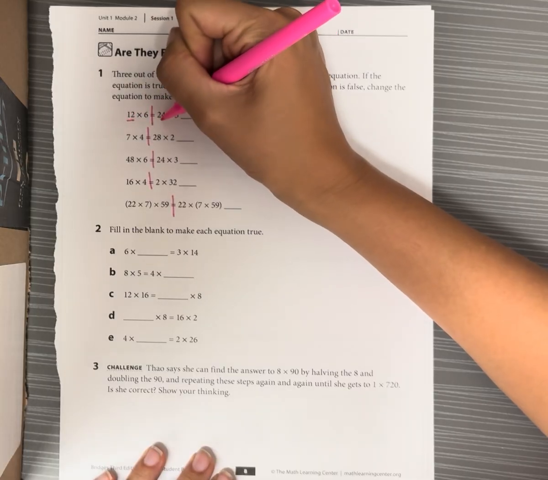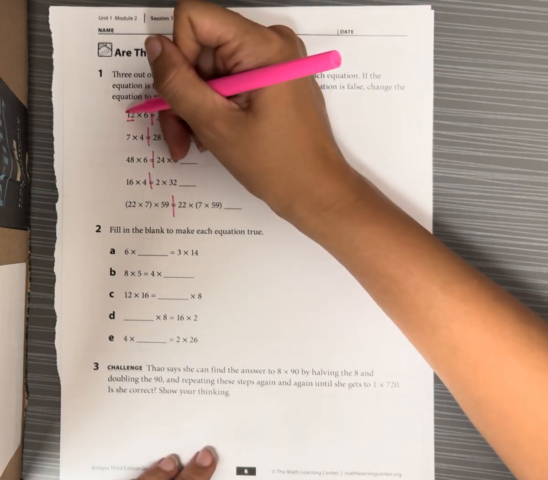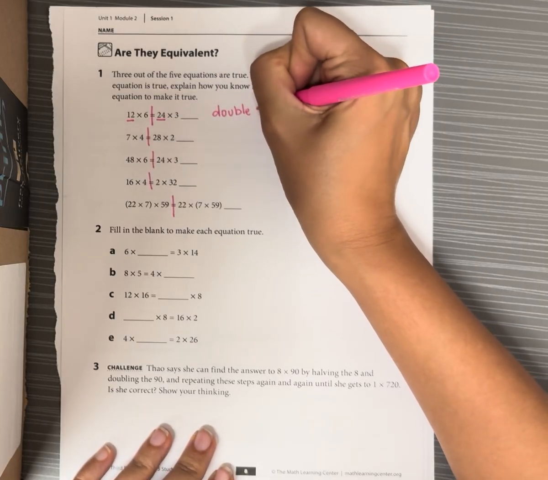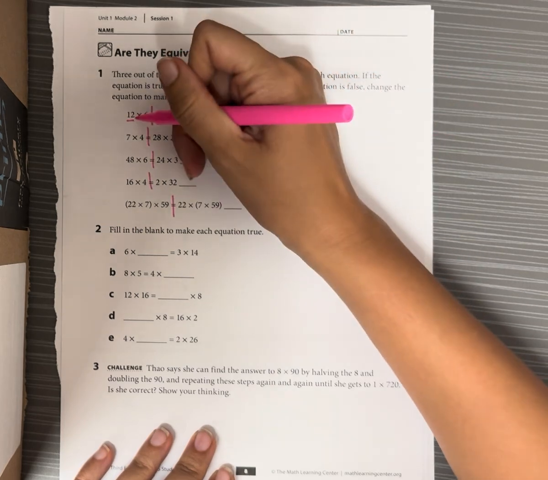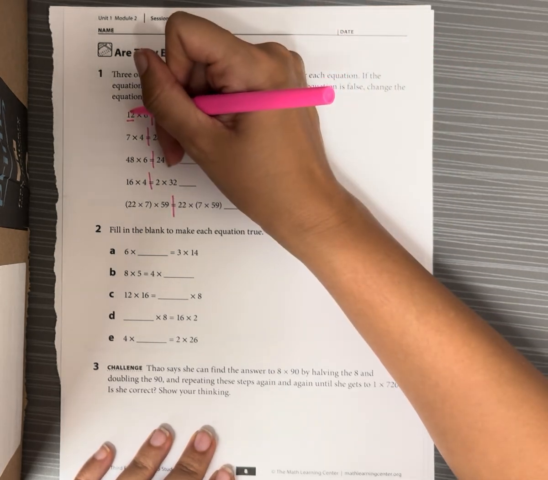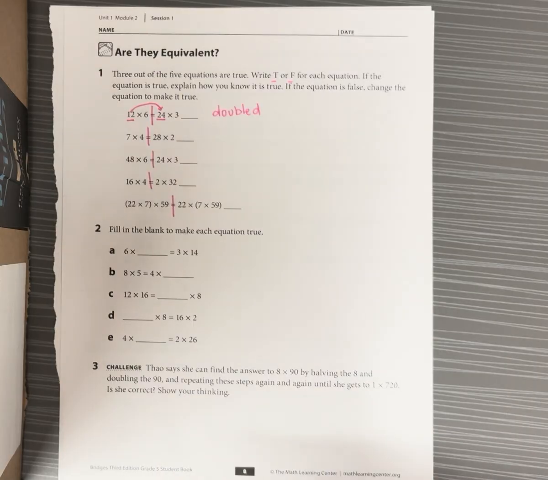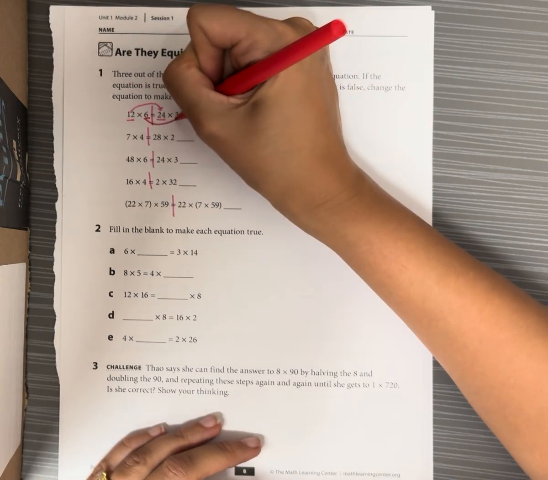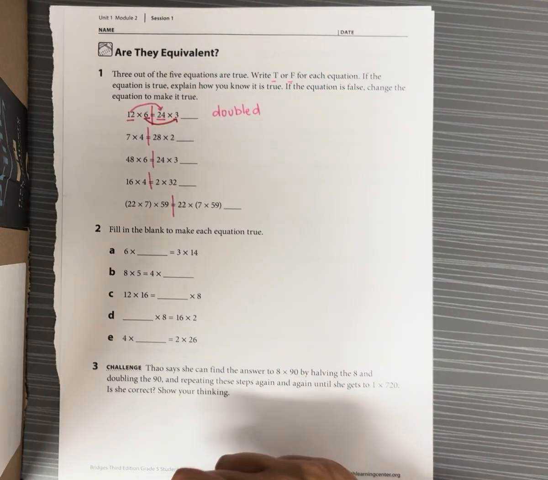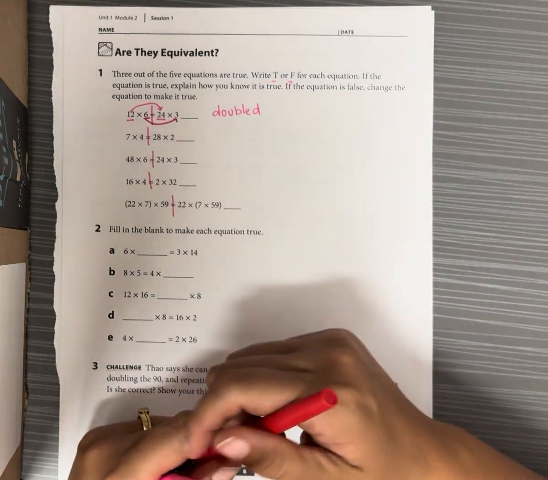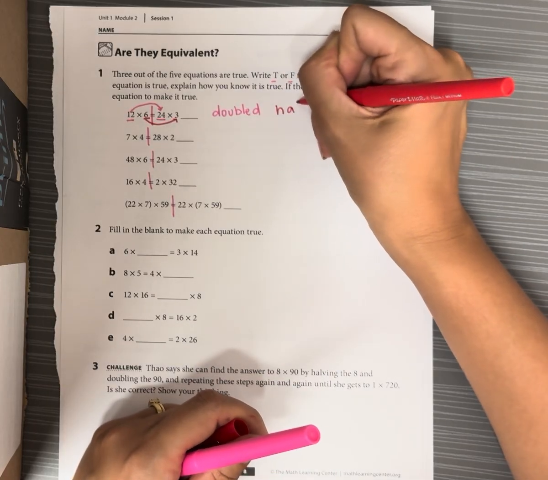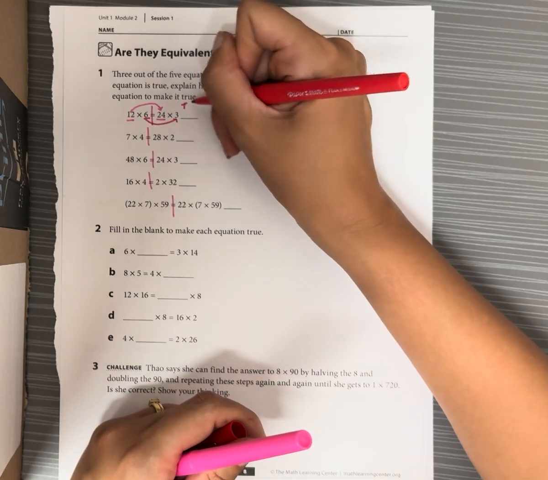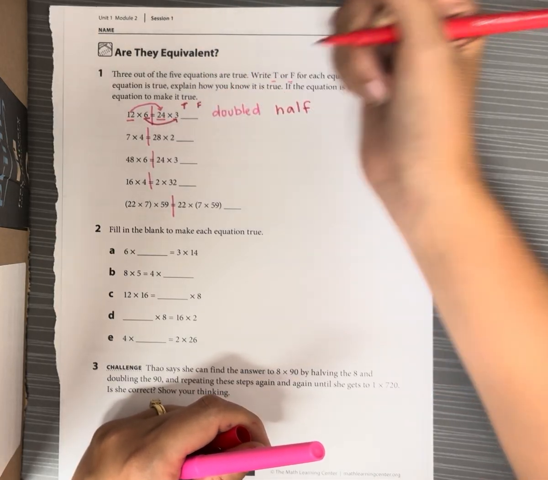So first I'm going to compare 12 and 24. What happened from 12 to 24? Well, that doubled. So that means that for the other side to be true, if I double from 12 to 24, then from 6 to 3, I need to half it for it to be equal. And so I'm going to see, is 6 divided by 2, 3? Did it half? If it did, then I'm going to write true. If it did not, then I'm going to find what is half, and I'm going to label that false.